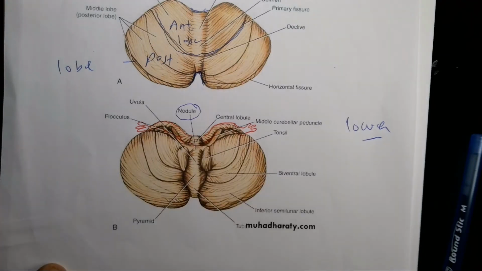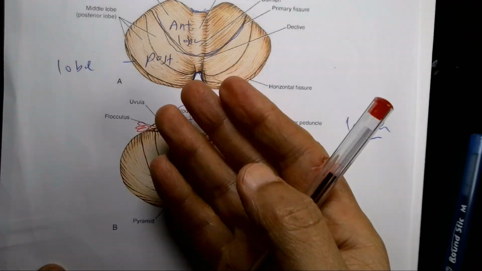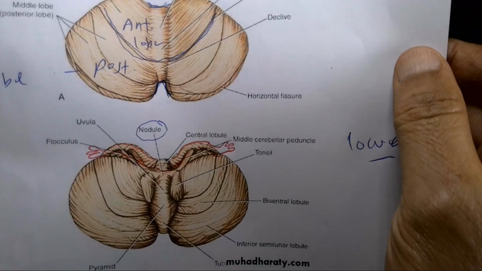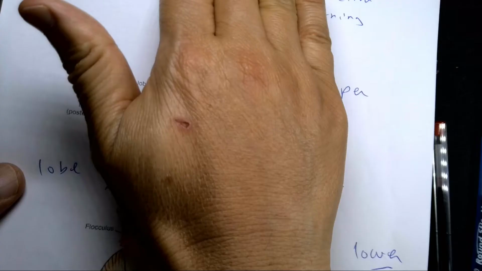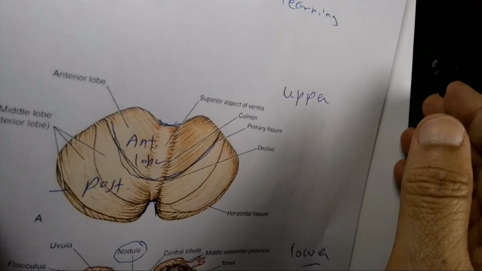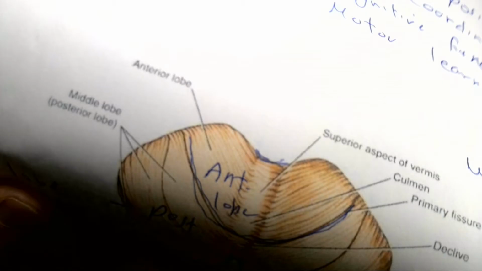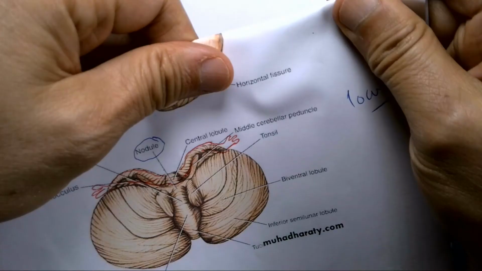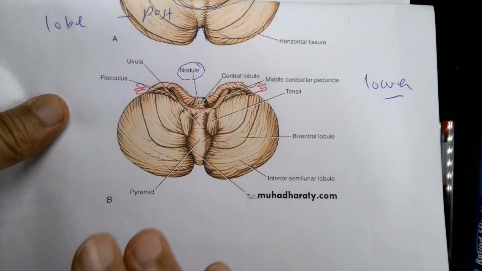However, this part in the upper surface and this part in the lower surface is still the posterior lobe of the cerebellum. Actually the cerebellum used to be like one piece, like this piece of paper, from the anterior to posterior, and then it is flipped like that, and then we have an upper surface and a lower surface.